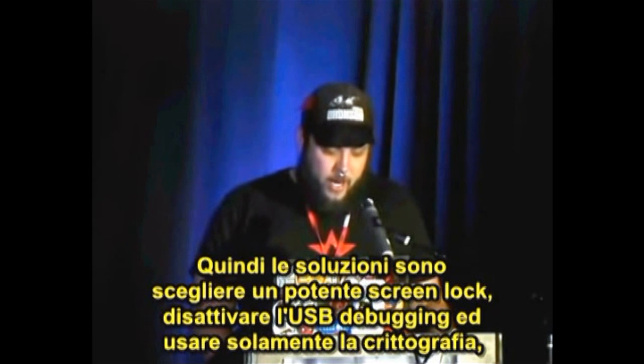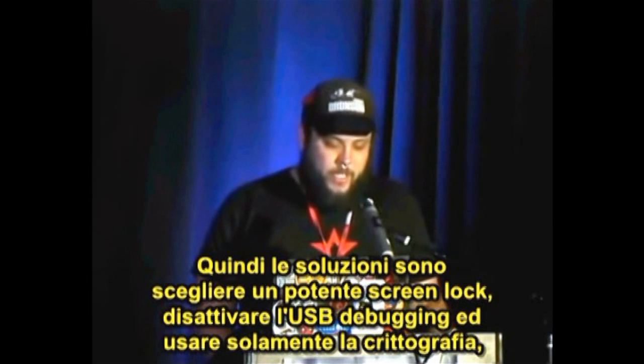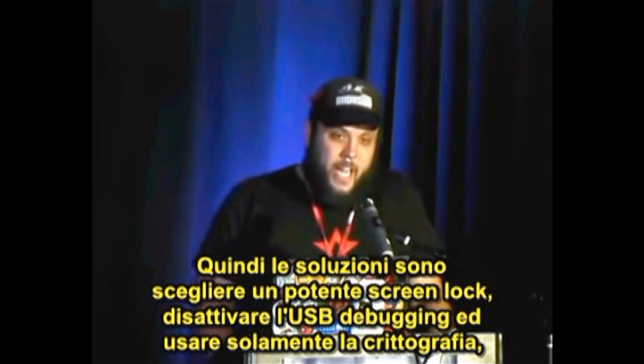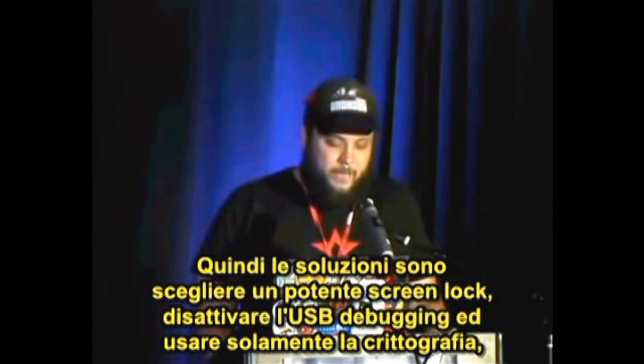So the solutions are choose a strong screen lock, turn off USB debugging, and use disk encryption if you possibly can.